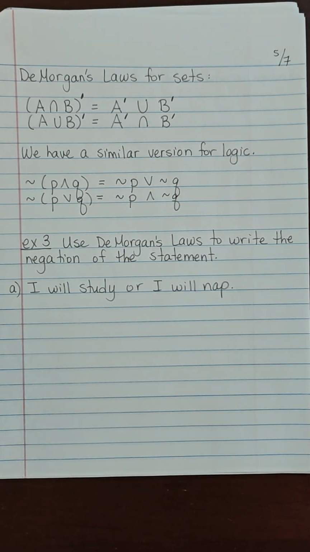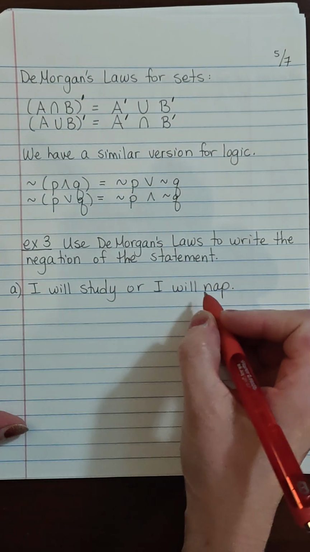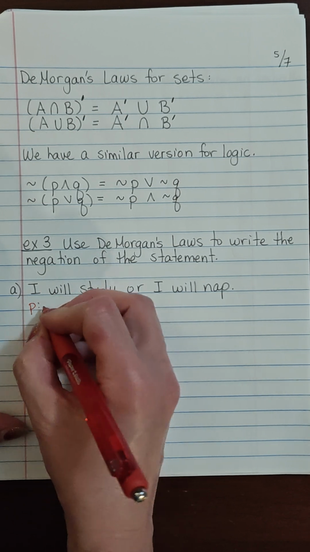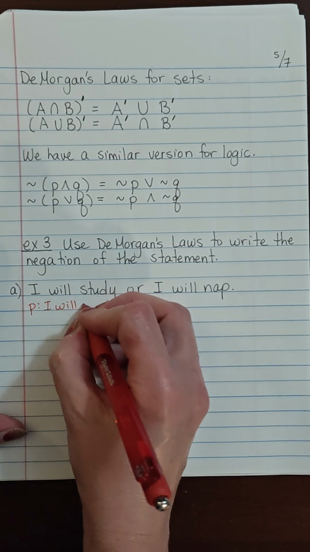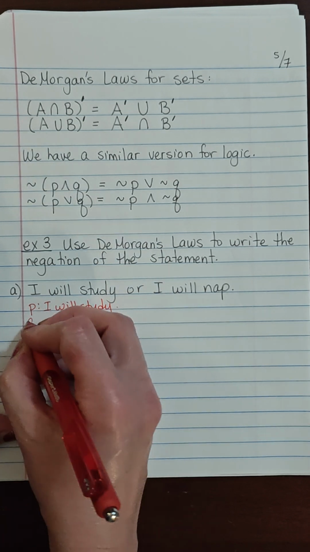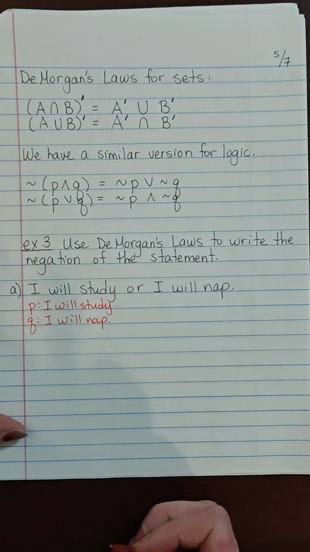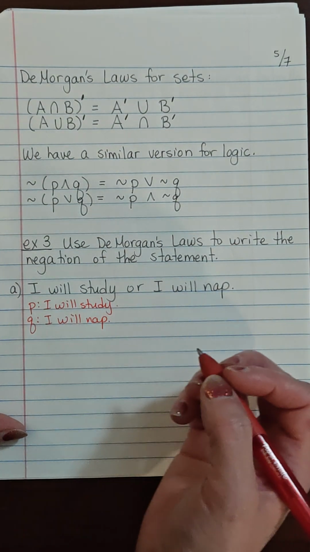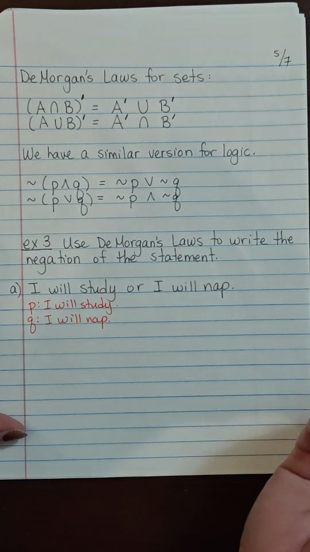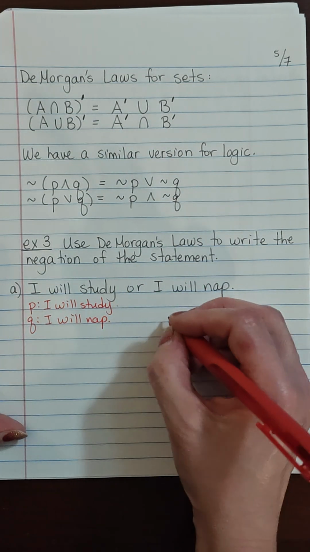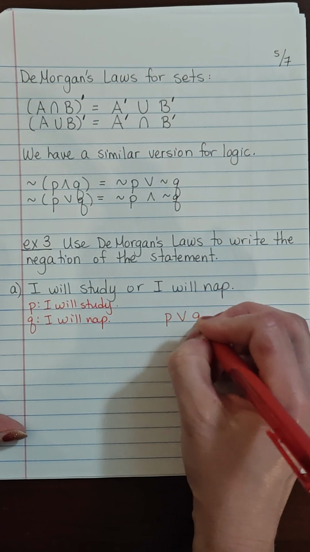So let's see how to use De Morgan's laws to write the negation of a statement. So, I will study or I will nap. Okay, so if I say that statement P is I will study, and statement Q is I will nap, then this in symbolic terms is the or, the disjunction. This is P or Q.